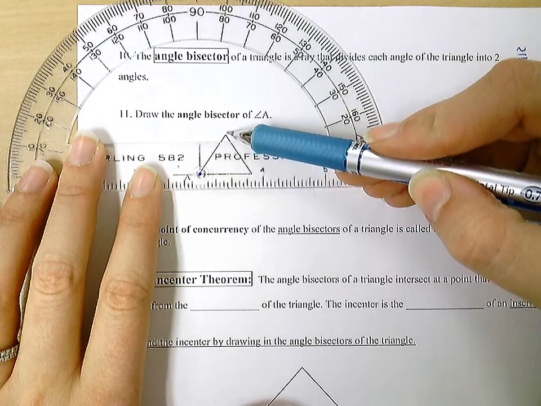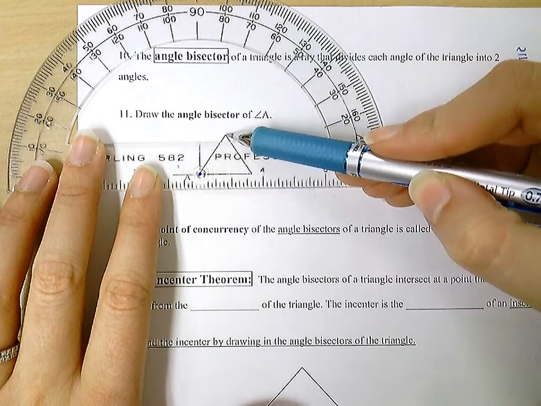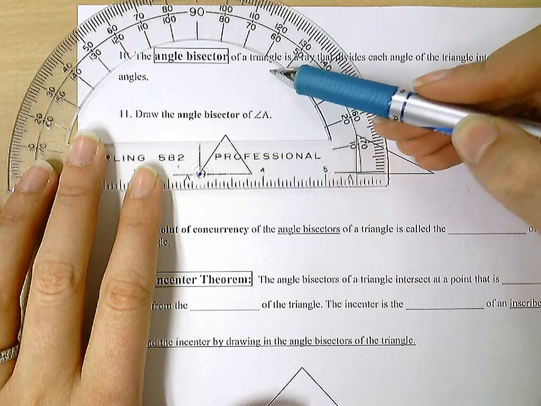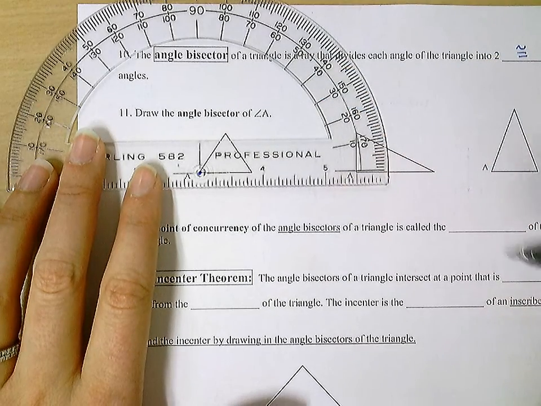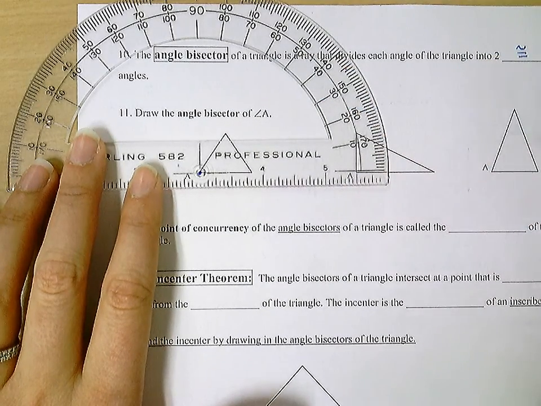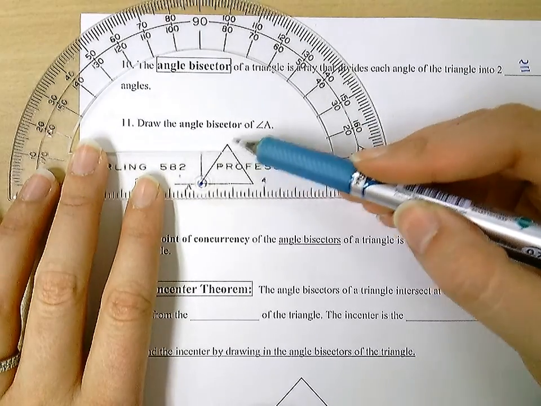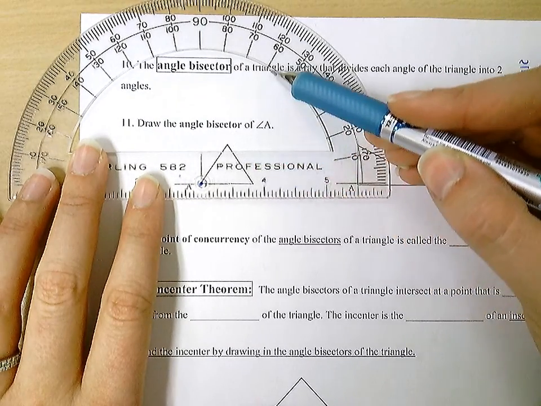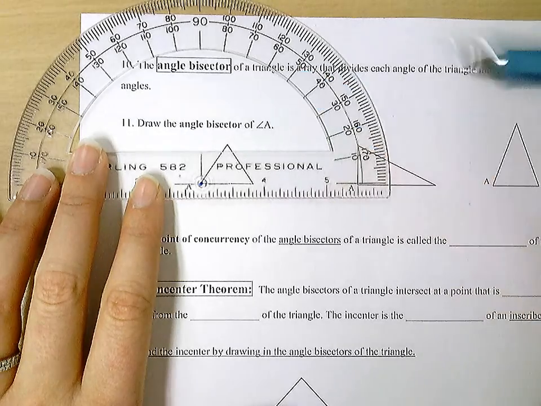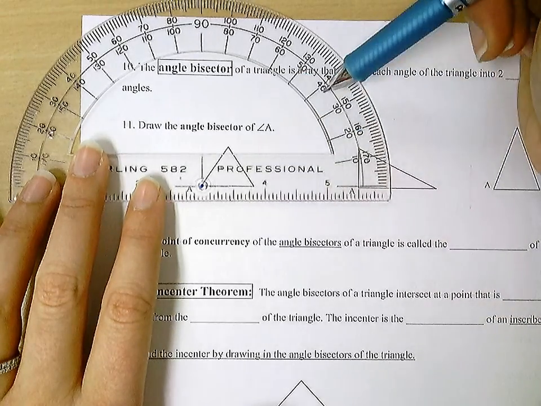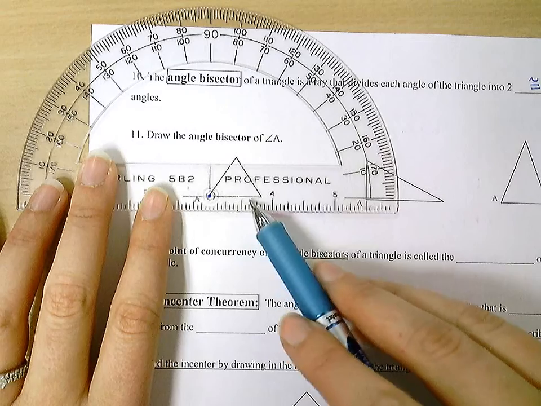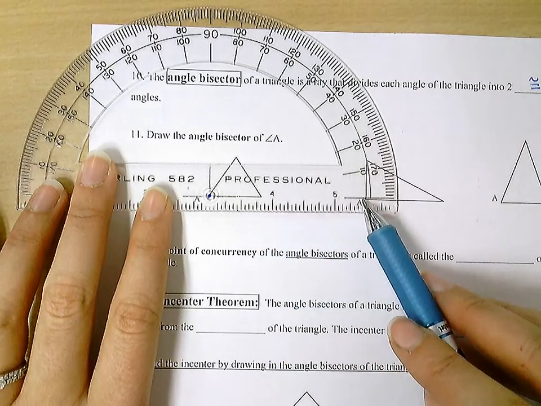Then we have to extend our ray here. So if you have another pencil, if you have a piece of paper, whatever, to see where that extends to. Now, reading your angle measures, since I'm starting here, that's where I'm starting at 0.